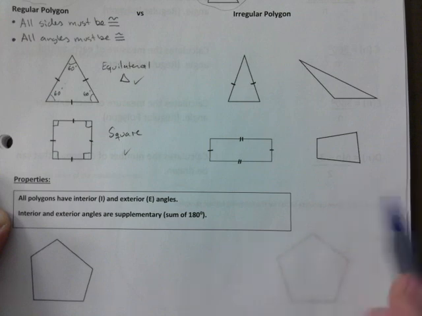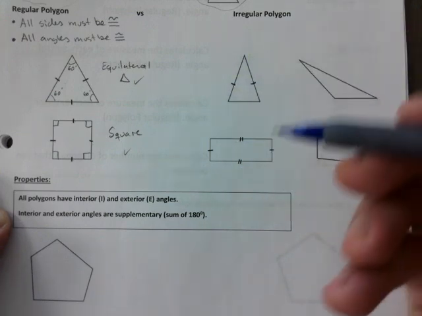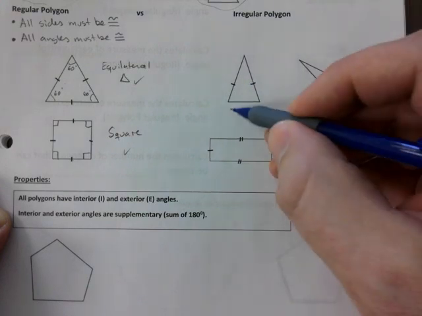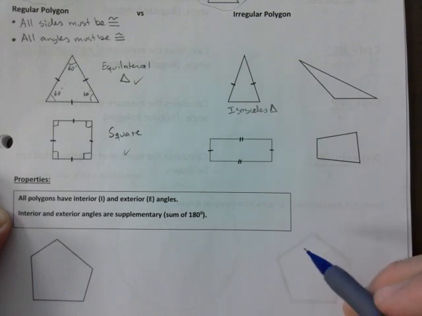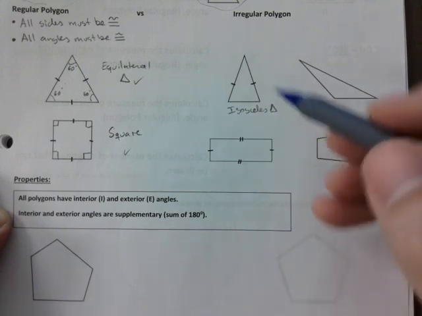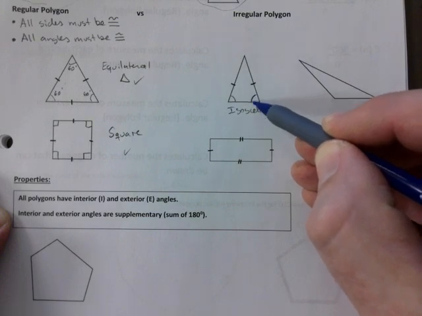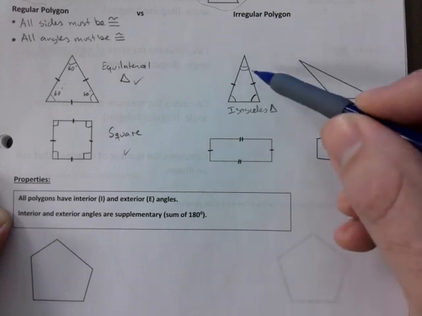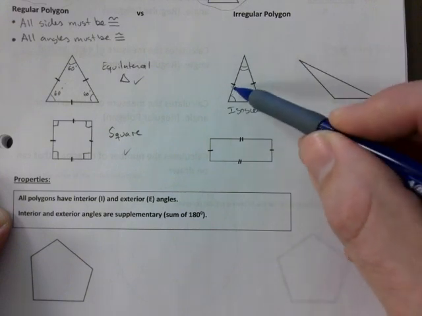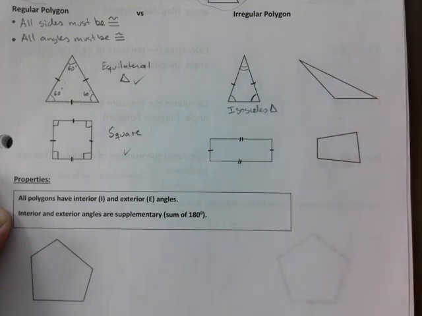When you go to irregular, I want to, for example, point out this is an isosceles triangle. These two angles will be the same. You can make the markings there. But this one at the top will be different. Okay, so two sides are the same, two angles are the same, but it's not quite enough to be in the regular category. Okay.